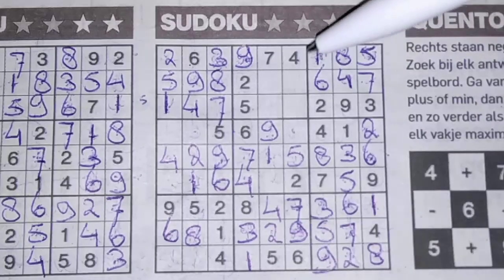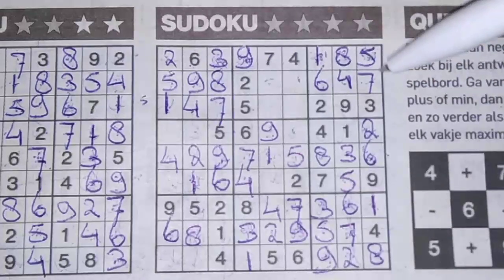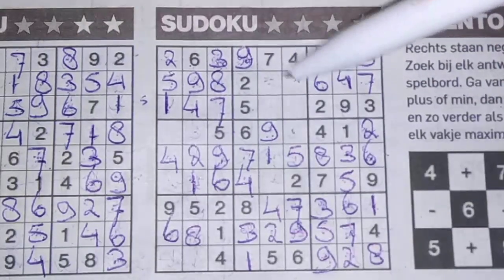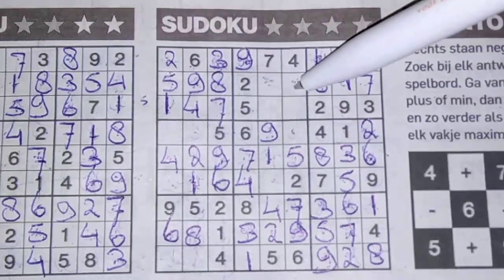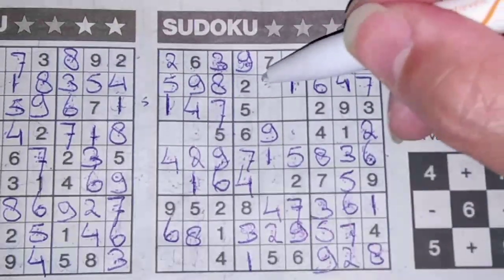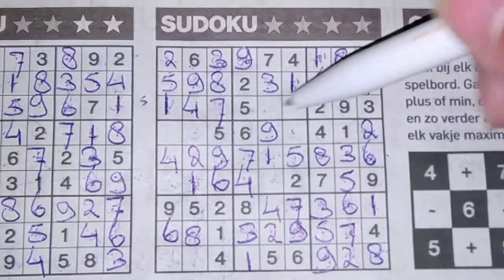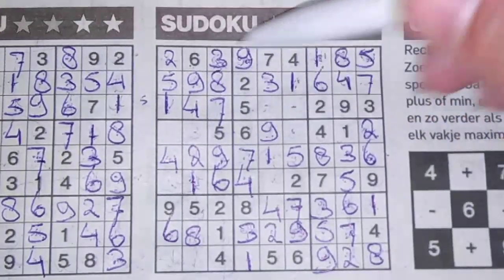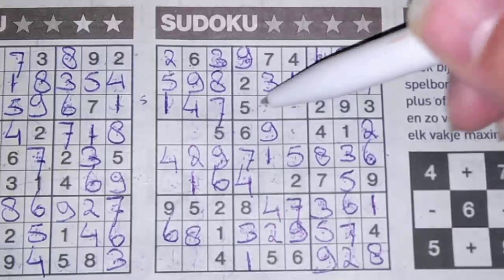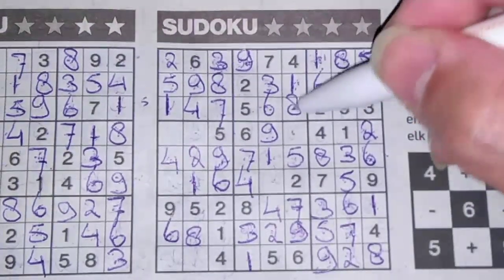3, how about these 2 numbers? In the second row, the missing numbers here are the 1 and the 3. We have a 1 here, so no 1 there. 1 should be here, and the 3 goes there. These 2 numbers in this big square, the 8 and the 6 are missing. We have a 6 here, so no 6 there. 6 should be here, and the 8 goes there.